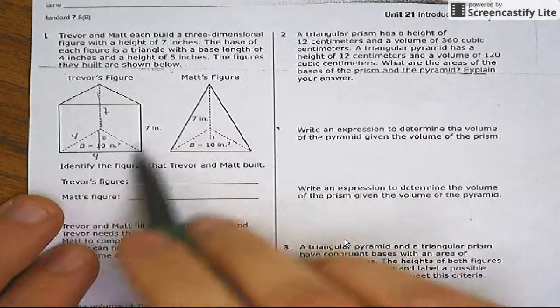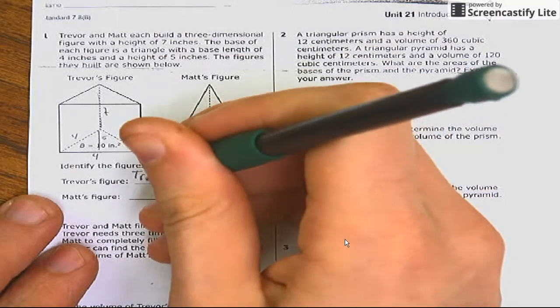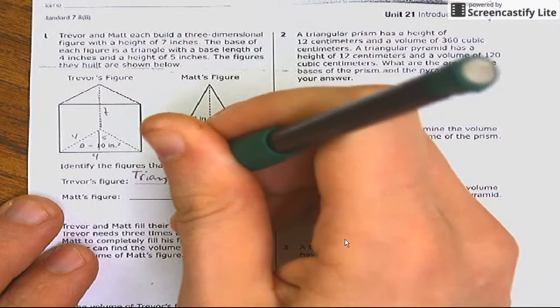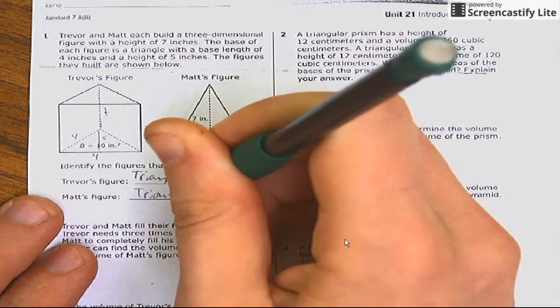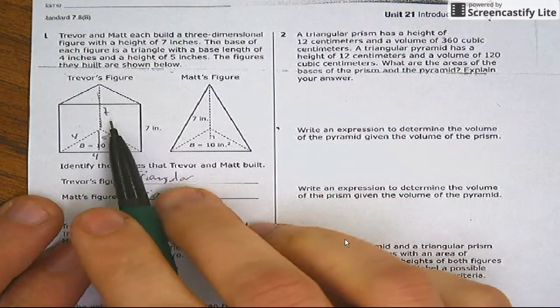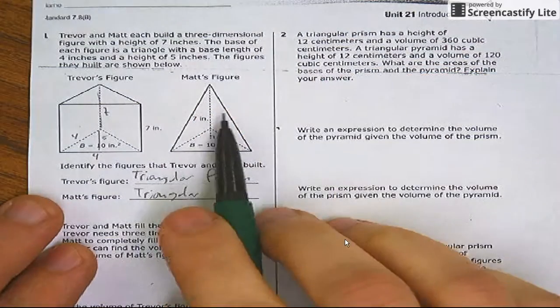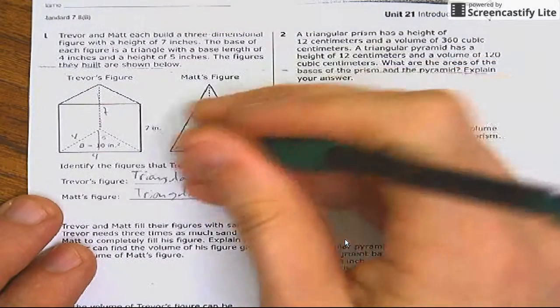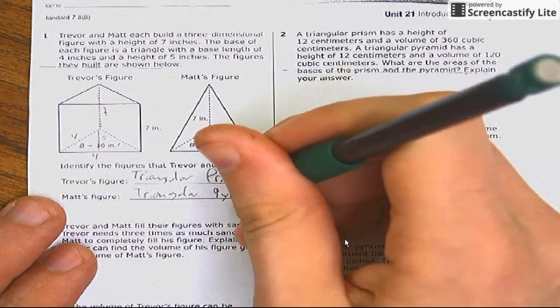Well, what's this one called? Trevor's figure is called a triangular... We know they both are triangular because their bases are triangles. The only difference is this one has rectangles, has 2 bases, so it must be a prism. This one only has 1 base and it ends at a point. The sides are all triangles, so it must be a pyramid.